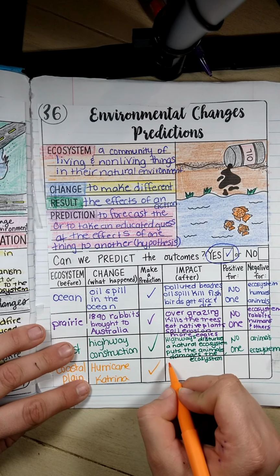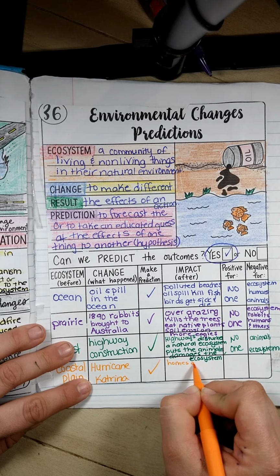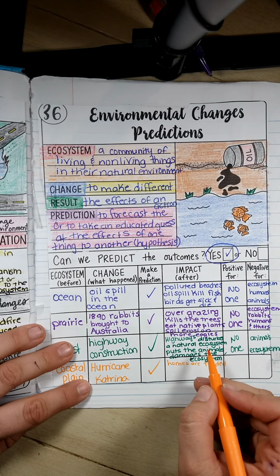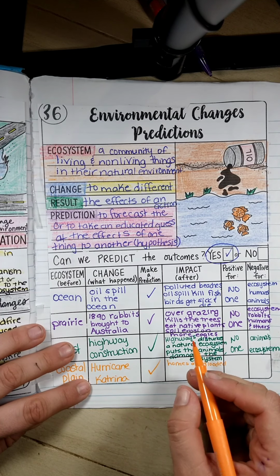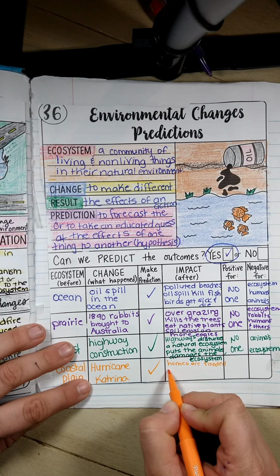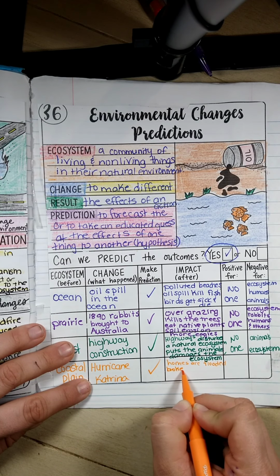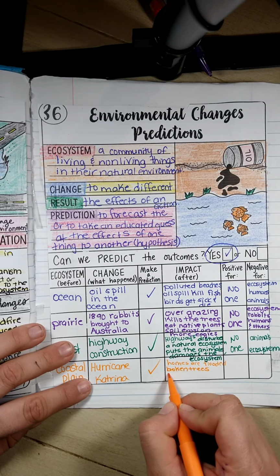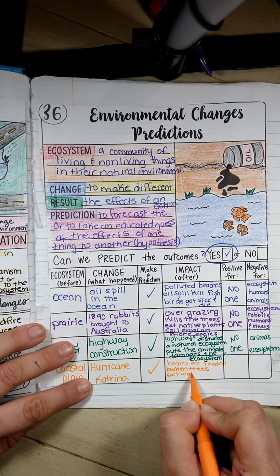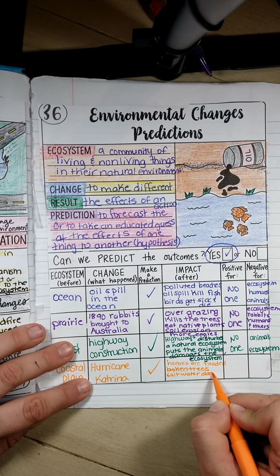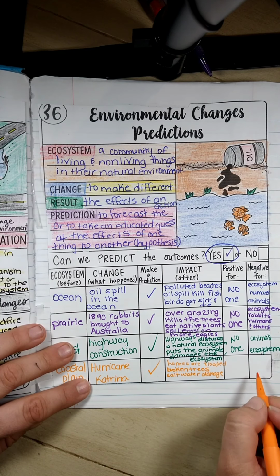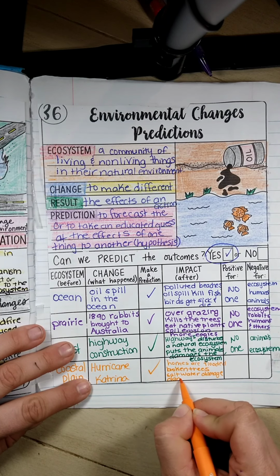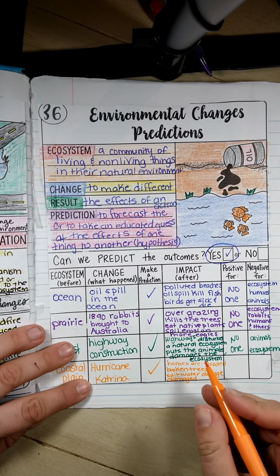We're going to say homes are flooded, especially if you're really close to the coast. We have broken trees and leaves. We have saltwater damage. A lot of plants and animals are not used to salt water. That can hurt a lot of plants, which in turn would hurt the animals because they don't have the plants that they need to eat.